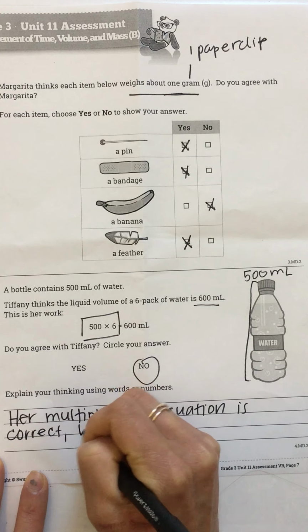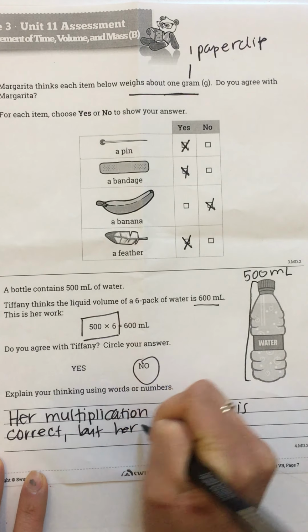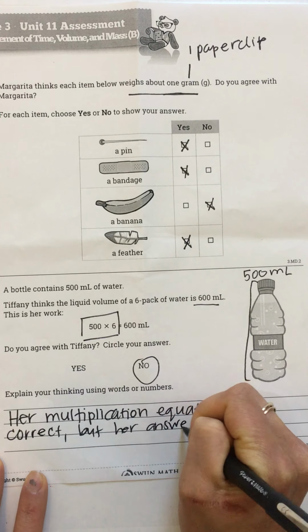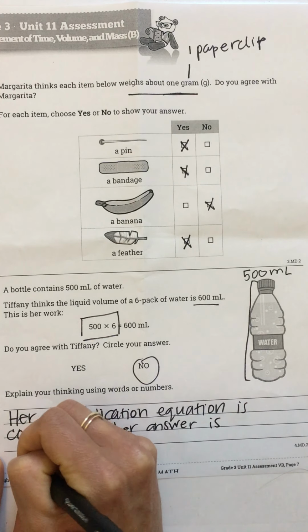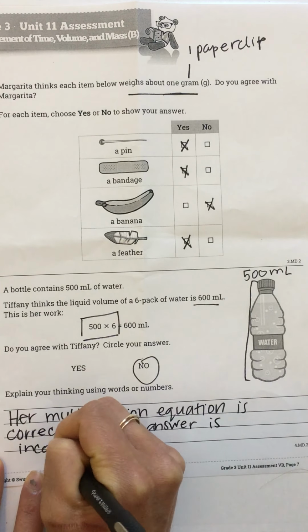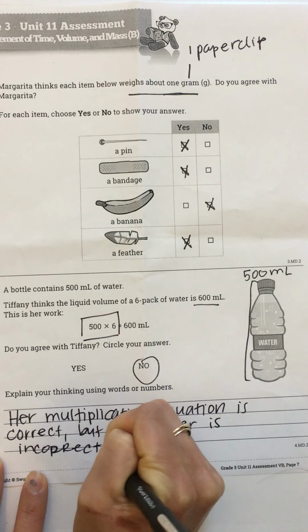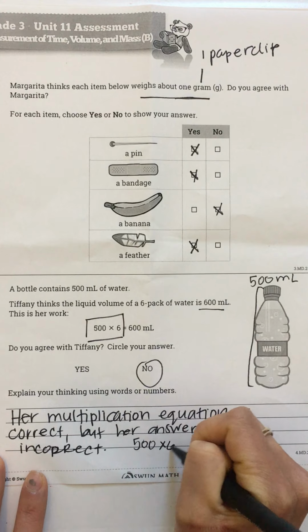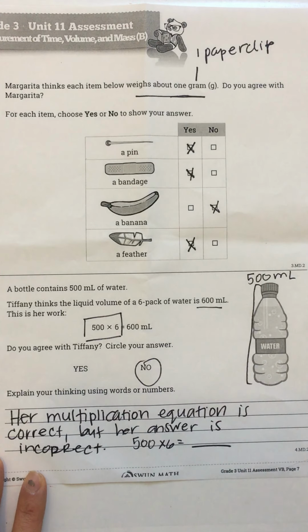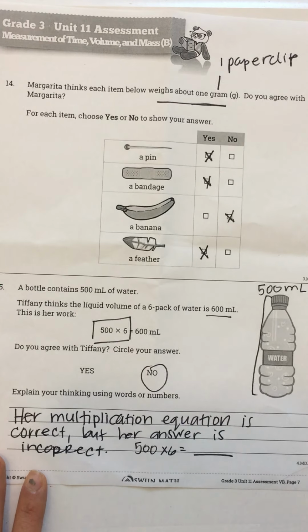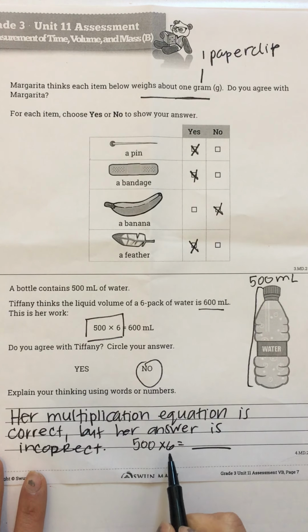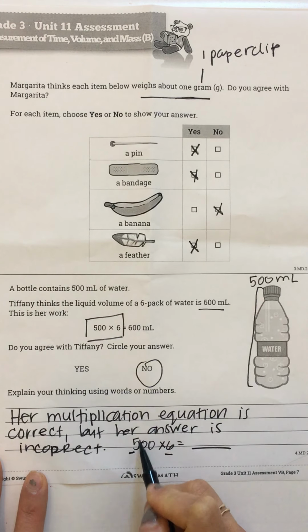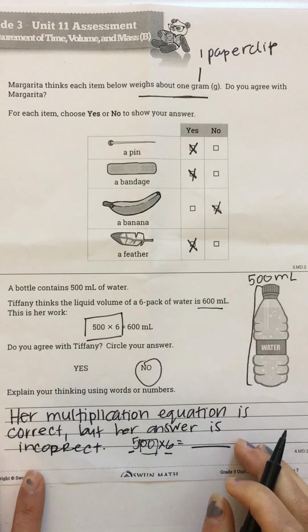But her answer is incorrect. So boys and girls, what do we do? If we know that 500 times 6 is the correct equation, how are we going to find the answer to this? Okay, well, we know that we can do 6 times 5 and then add our zeros on, okay, to get to our correct answer.